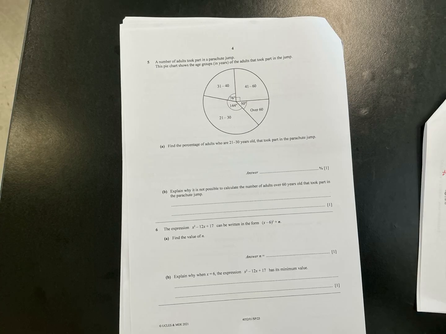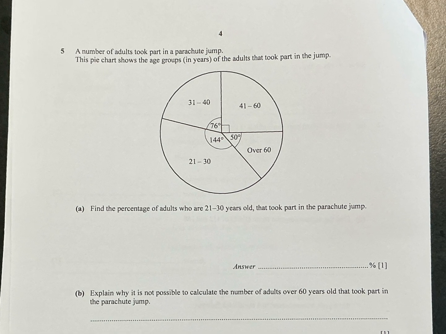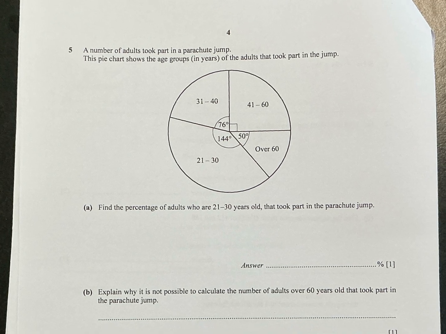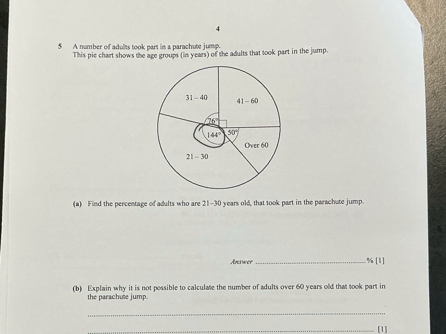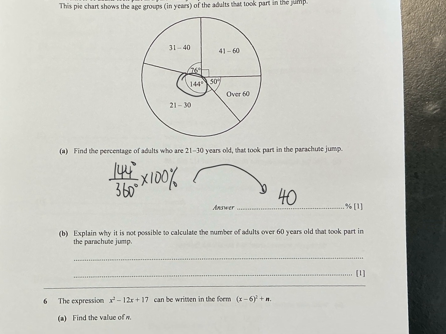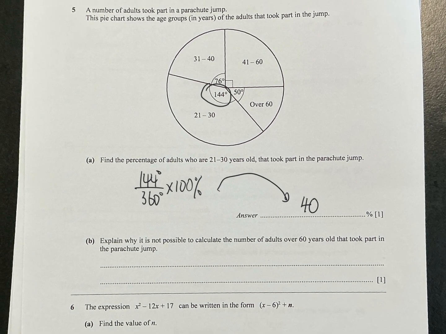Okay, second question, this one. Find the percentage which are 21 to 30 years old. So it's 144 divided by 360 times 100%. This one no problem. Almost everybody knows how to do. Okay, you say almost. Almost, yeah, got a calculation error one. I got times 180 degree one.